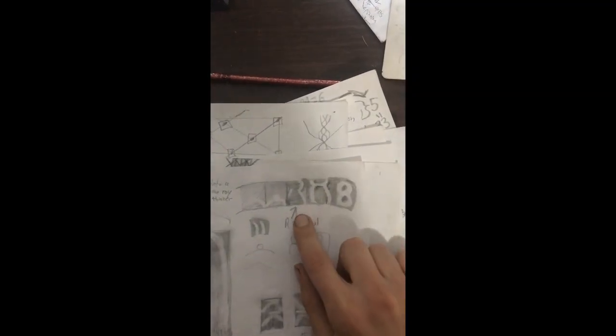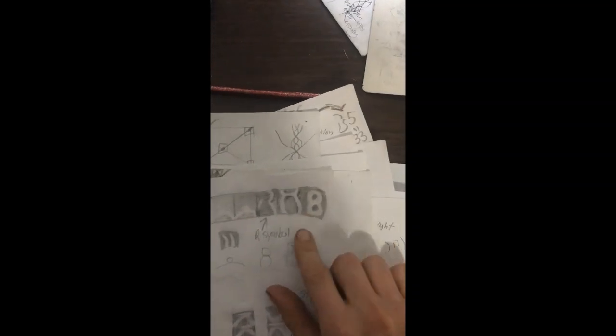So the R is a very significant symbol, and this is ultimately what it is. It's an illumination in the stage of the arc of transcendence, and ultimately it turns into the infinity symbol.